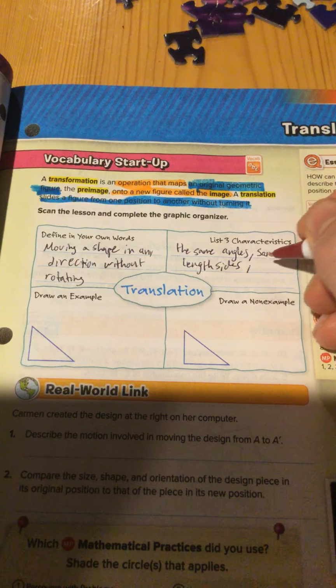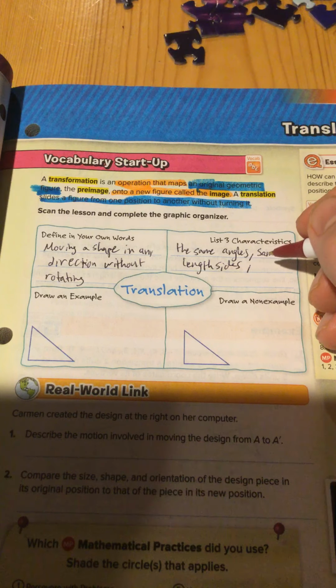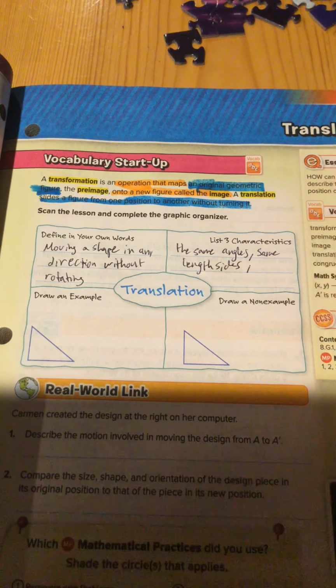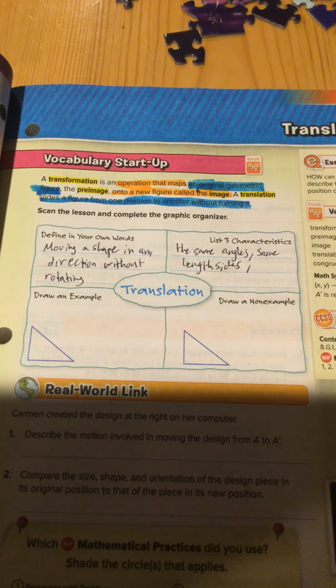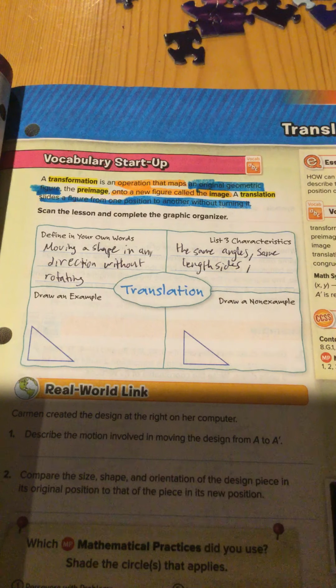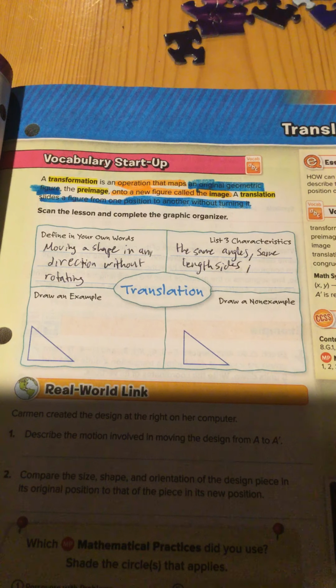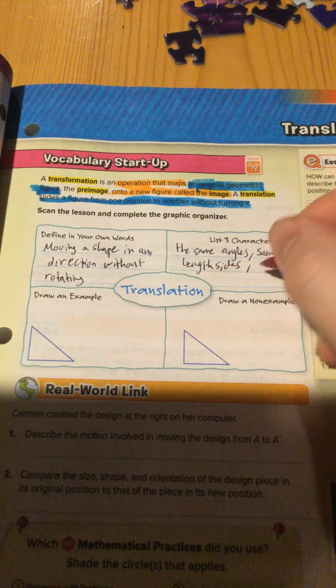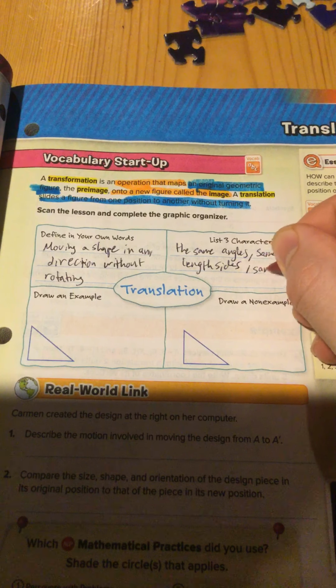And same, it'll be in like the same position. I don't want to say position though, because it's moving into a different position, but it'll have the same visual look, because it won't be rotated. Same visual look.